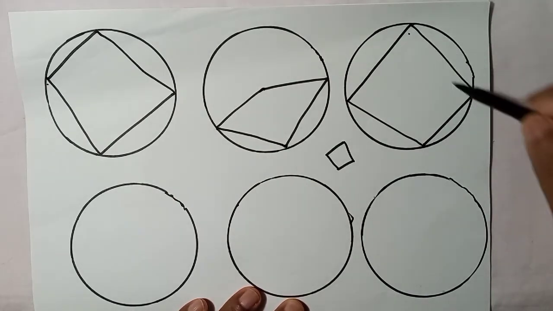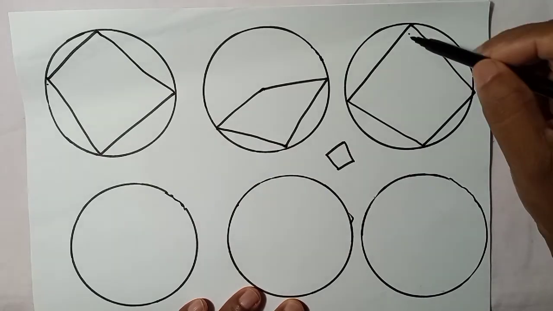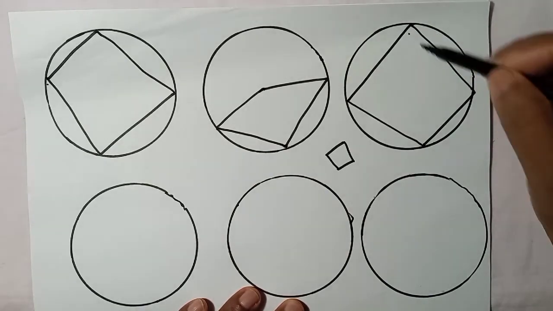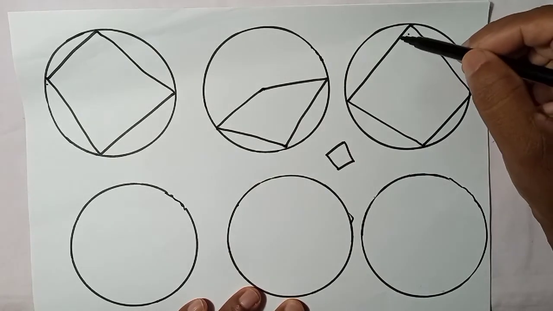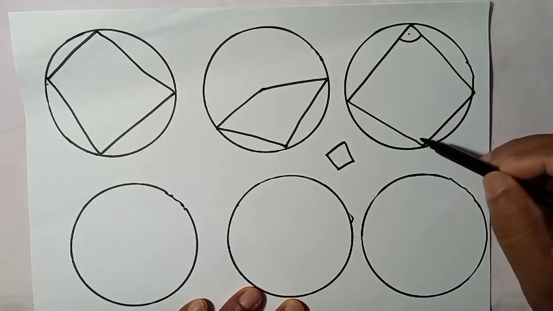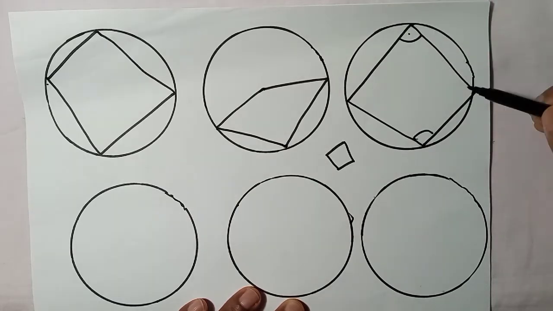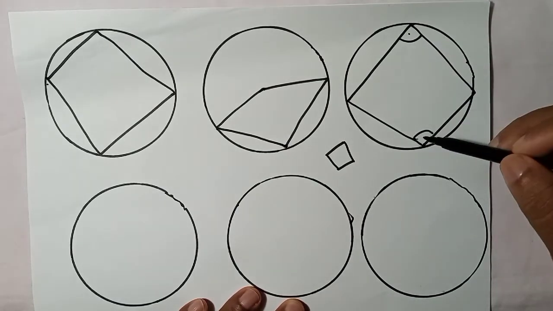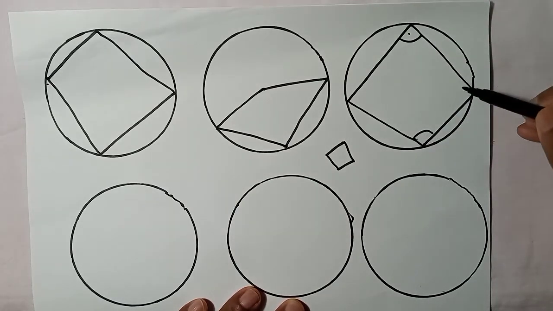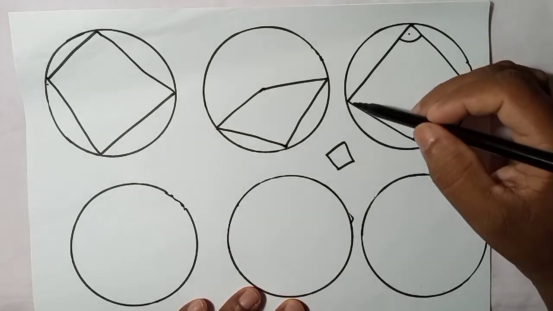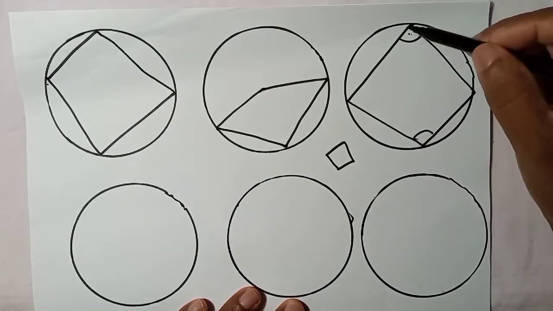So this type of angles are never opposite. Here the opposite angle is this with this, right? If these two are not opposite, that means this with this, no. So this and this are opposite angles.